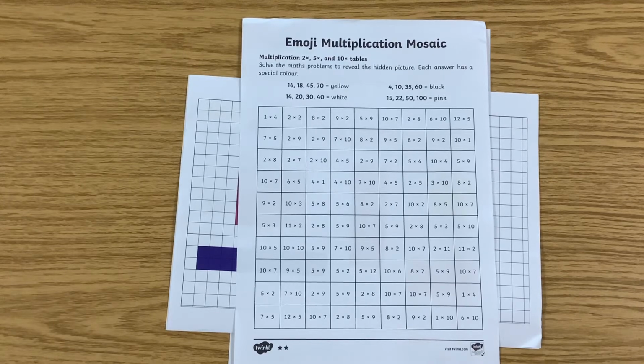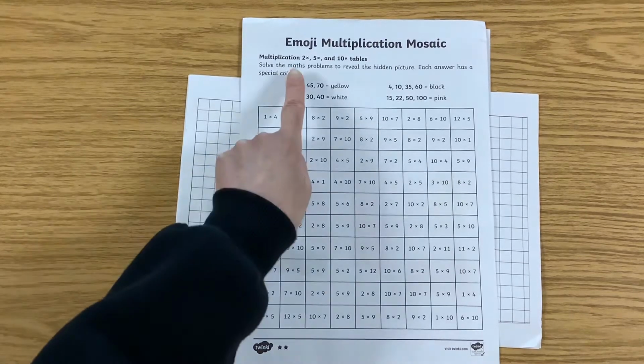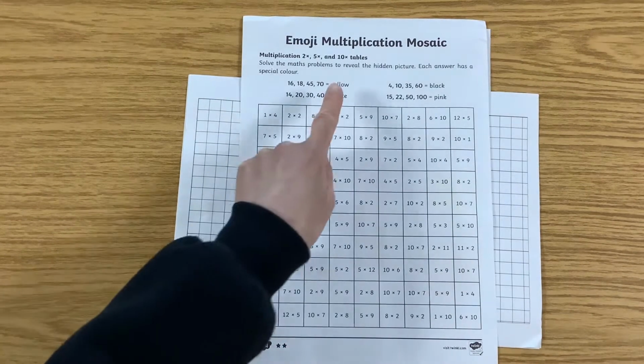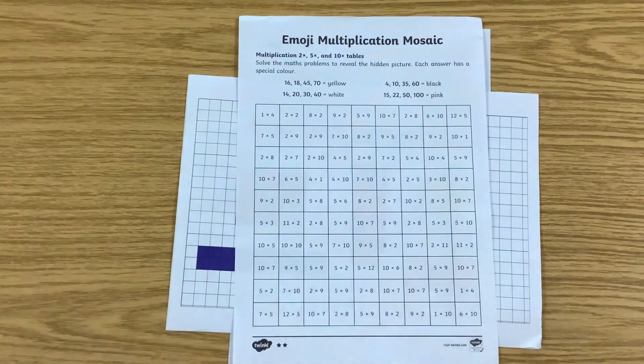Now for today we're going to get underway with another one of our emoji tasks. We did one yesterday and today's one is all about revising our tables, and in particular we're going to revise the 2 times, the 5 times and the 10 times tables. So you're going to need 4 colours for today. Get yourself a yellow, a white, a black and a pink.